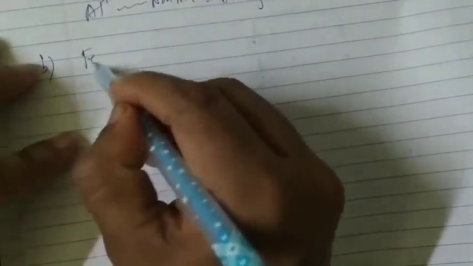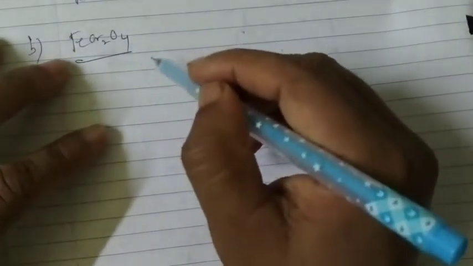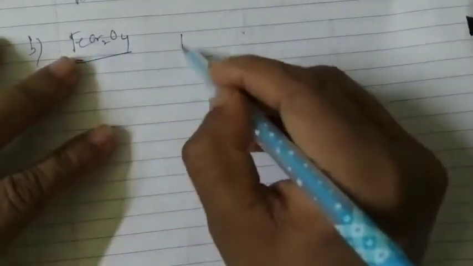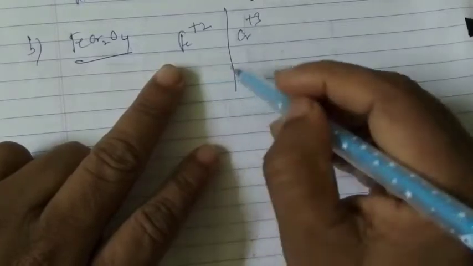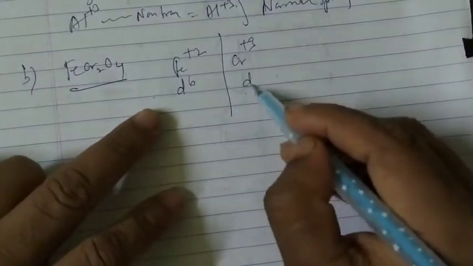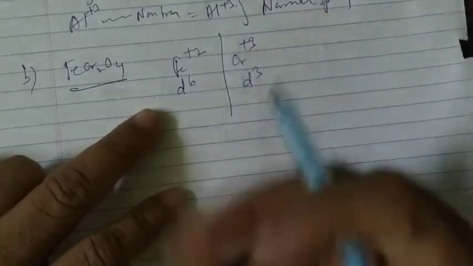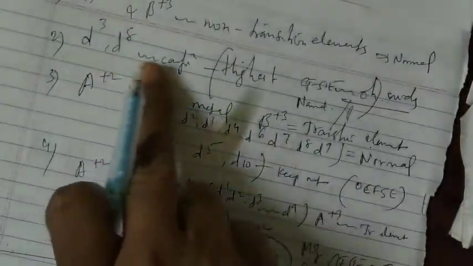Similarly, one more example: FeCr2O4, which they have given in one of the papers. Here Fe is in plus 2 state and Cr is in plus 3 state. Fe plus 2 means D6 system, and Cr plus 3 is a D3 system. Now D3 means what? Highest CFSE, because from the point we have learned, D3 and D8 have the highest CFSE. So this will be highest.